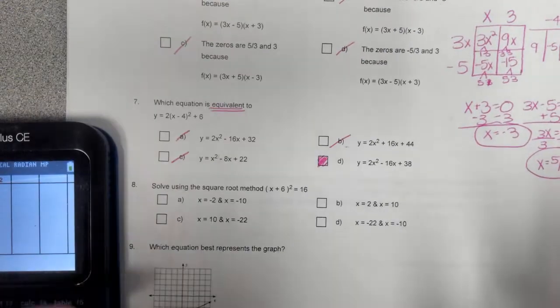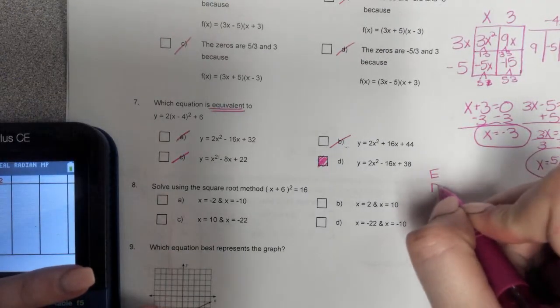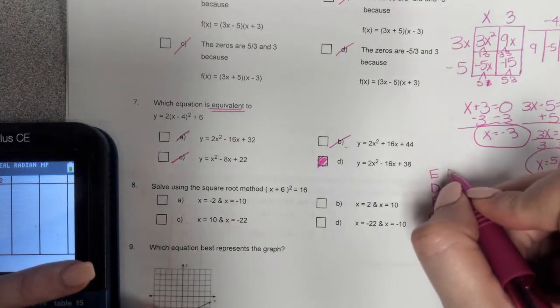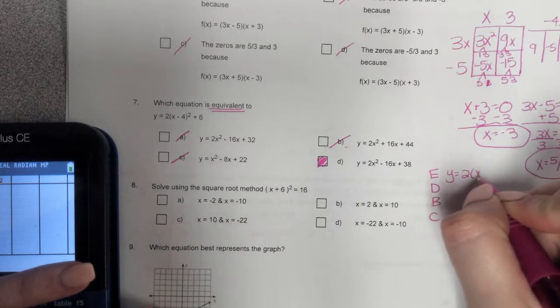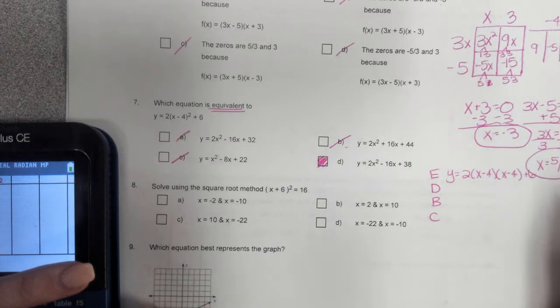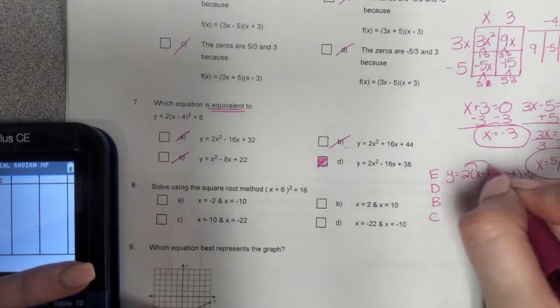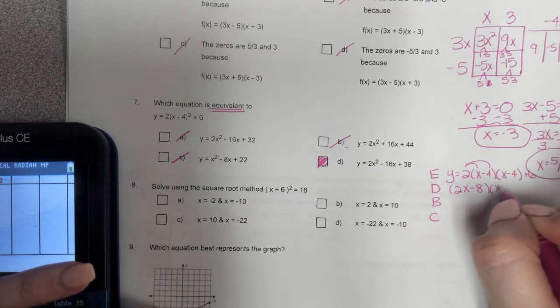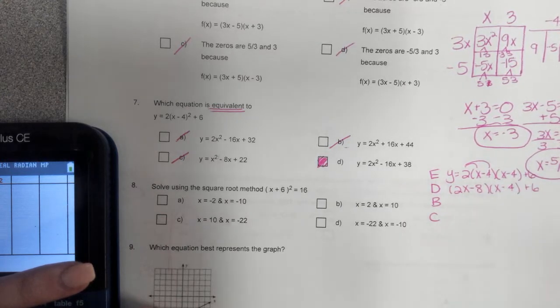If I was doing it by hand, this is your eat your Doritos before class. The first step is to expand. So this equals 2x minus 4, x minus 4 plus 6. Then we distribute. You distribute this: 2x minus 8, x minus 4 plus 6.